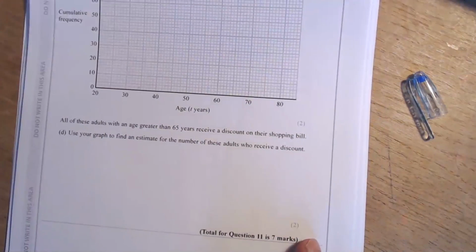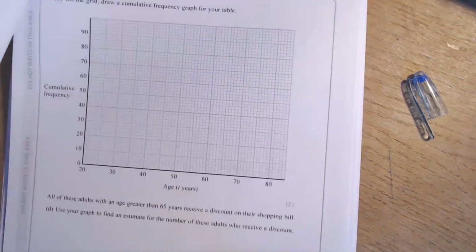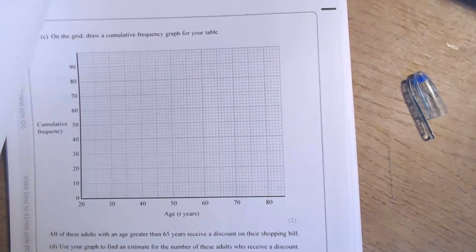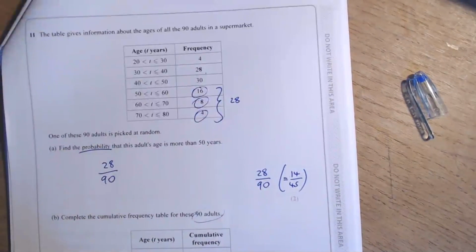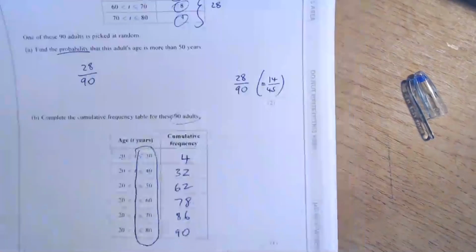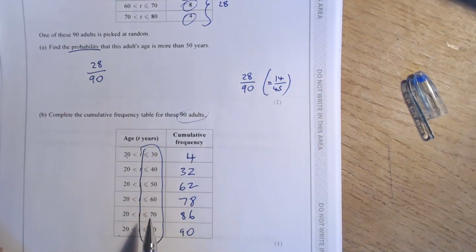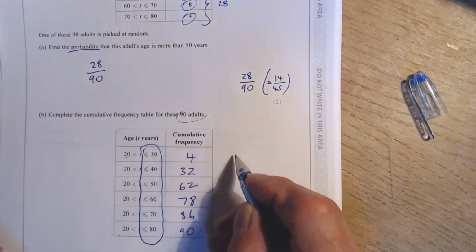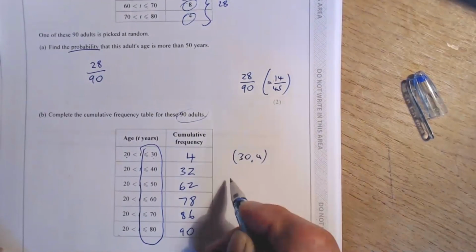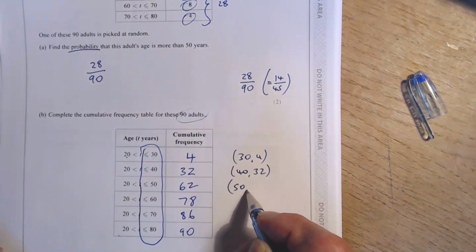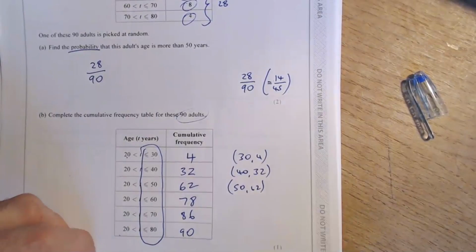Now, we then have to go and fill in the cumulative frequency graph. And the key point here is you plot the upper bound. So the points you are going to plot are going to be these upper boundaries here. So you're going to be plotting 30 and 4. So that's your first coordinate. 40 and 32. 50 and 62, and so on.